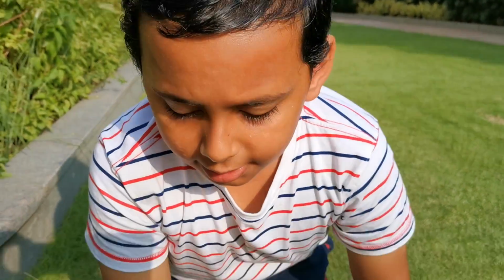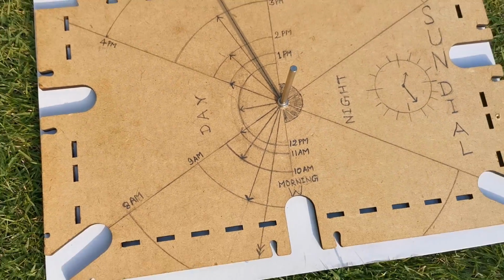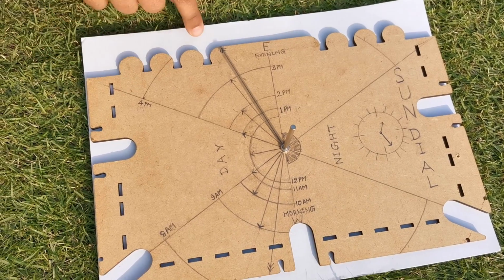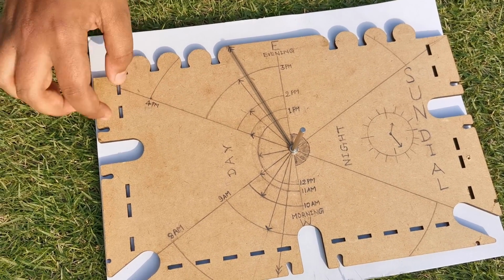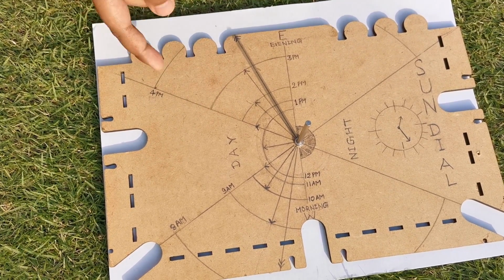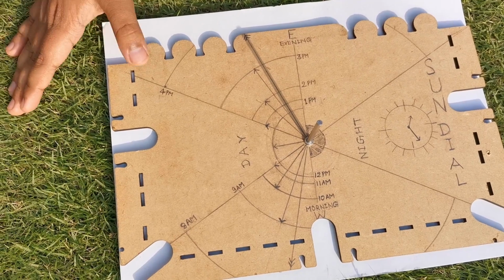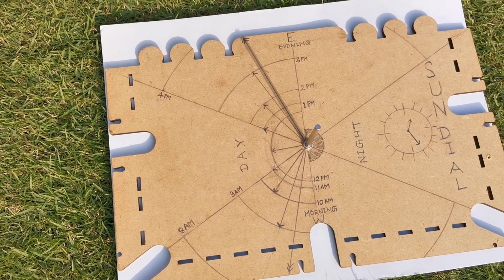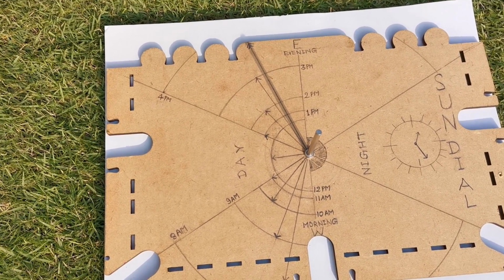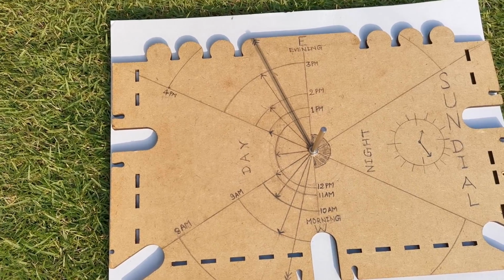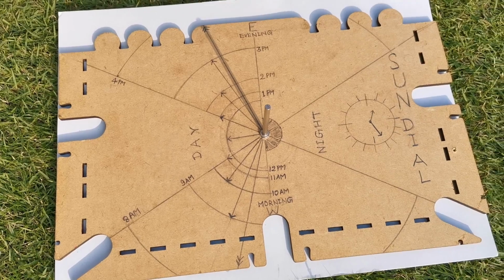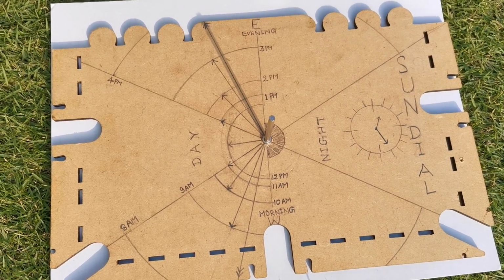Now the sundial's ready. Now I'm going to try to spot the time by the shadow. So the shadow is just before the line that we drew to mark 4 o'clock, and it's way after 3:30. So 3:30 will be somewhere around here, and 4 o'clock is over here. So the time could be somewhere around 3:45 or 3:47. Let me check the exact time. The exact time is 3:50, but then I almost got the exact time using the shadow.